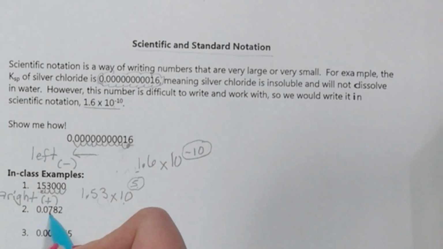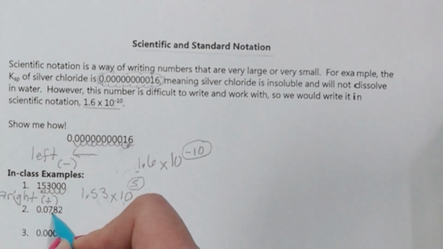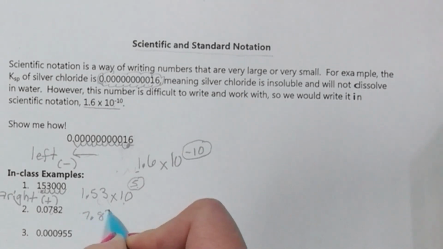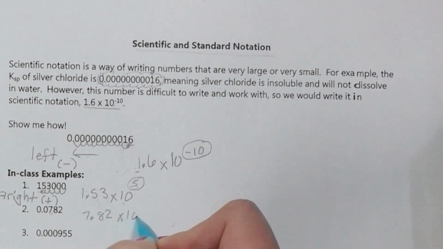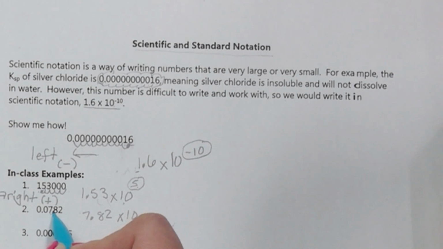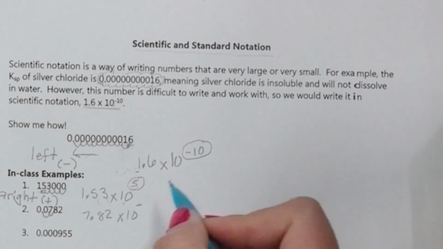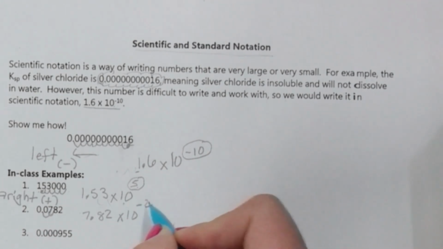So number 2. Here is my first whole number, 7. So 7.82 times 10. Now my decimal place moves left 1, 2 times. Left is a negative, and how many times? 2.